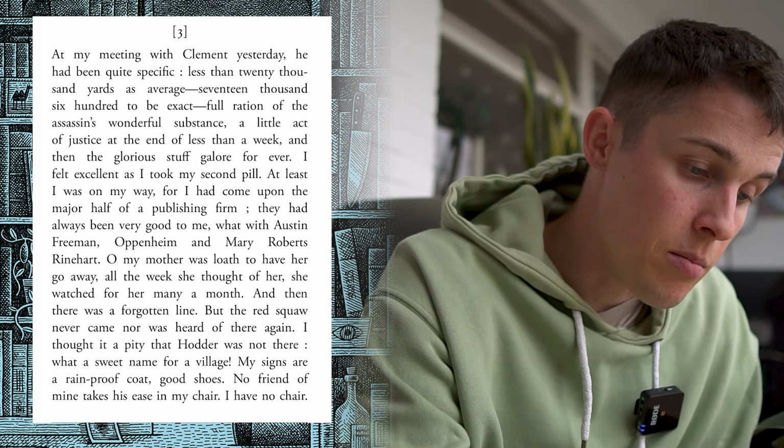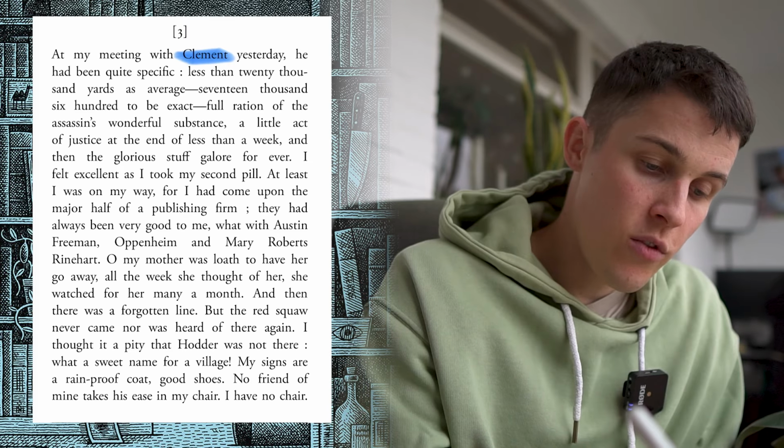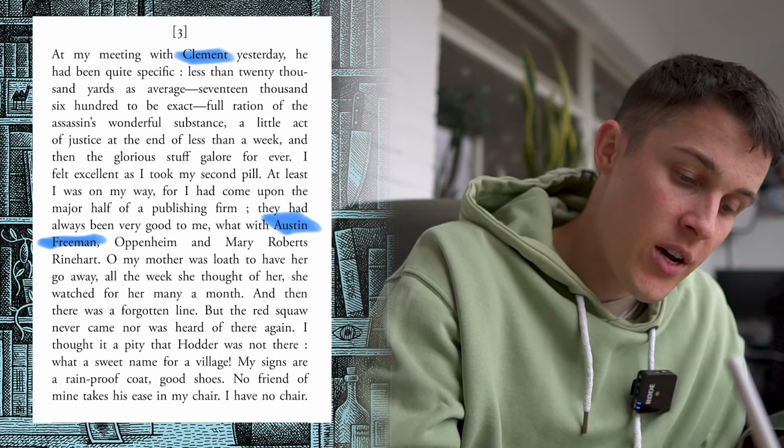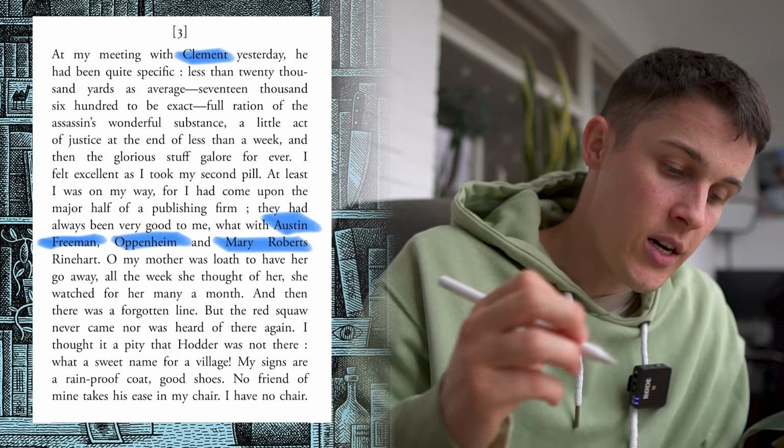So we can mark Clement. We have Austin Freeman, Oppenheim, and Mary Roberts Rinehart. And while Clement rather indicates a special person that is involved in the plot, the other names might give you some clue about people referenced that are famous or were famous or have a particular background story that needs to be known.